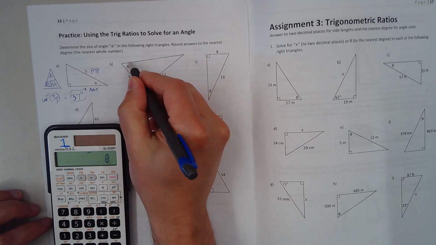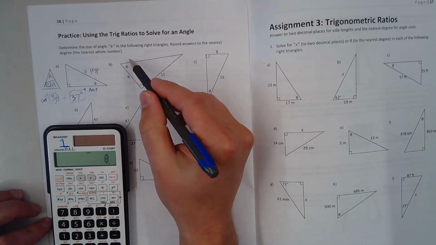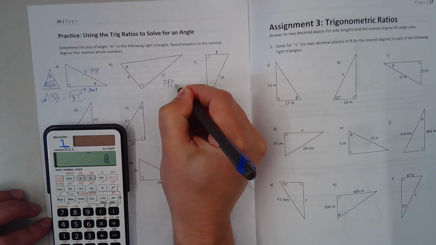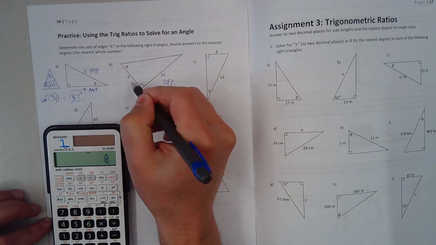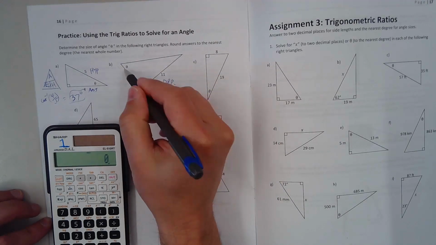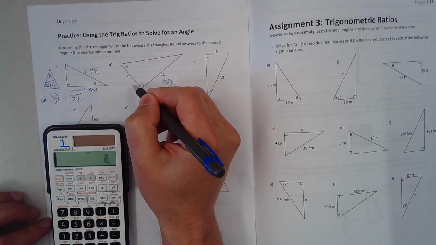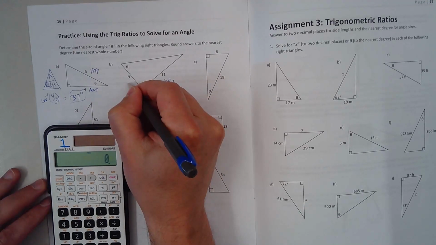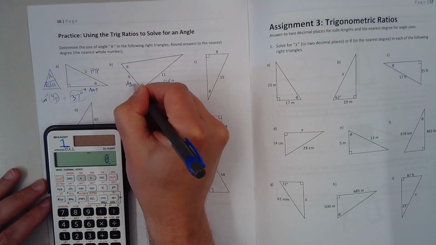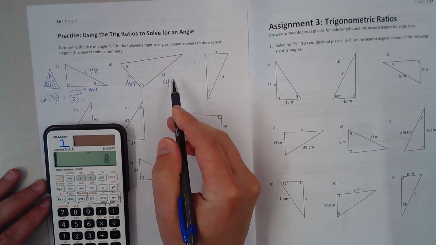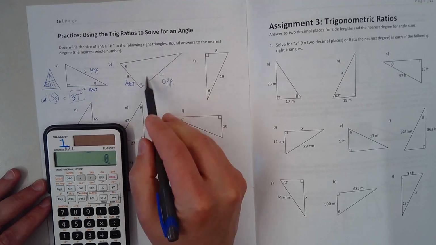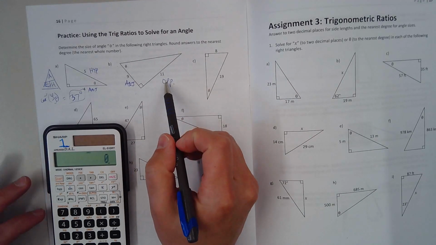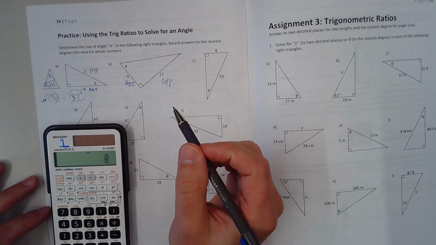Okay, next one. This is the angle. If I go across from it, that's going to be the opposite. This side here is right beside the angle. So it's either going to be the adjacent or the hypotenuse. Which one is it? It's the adjacent, right? Yeah. Because the hypotenuse is the longest, and it's always across from this one. Okay, so which one of those ratios has opposite and adjacent in it?